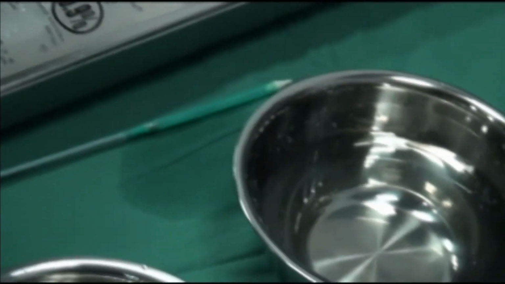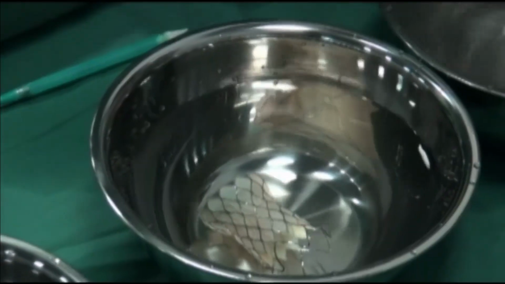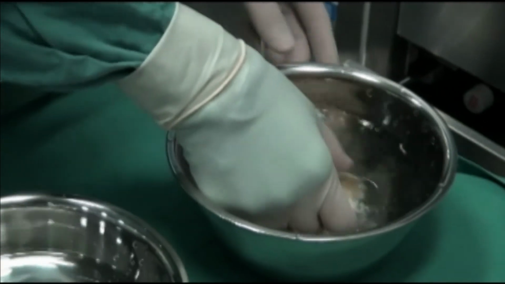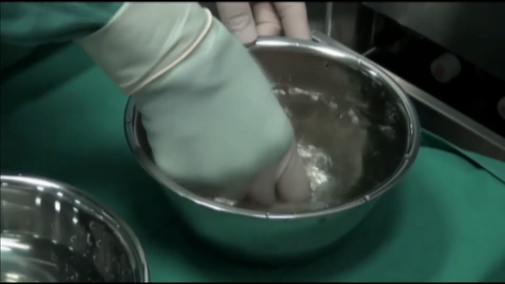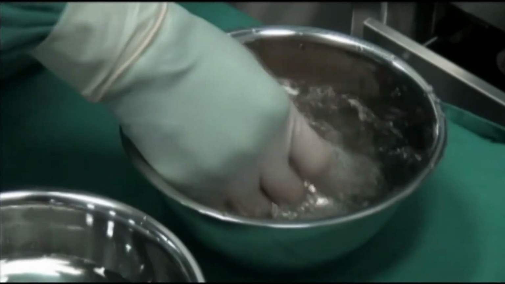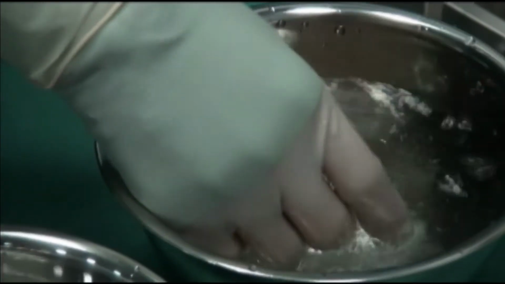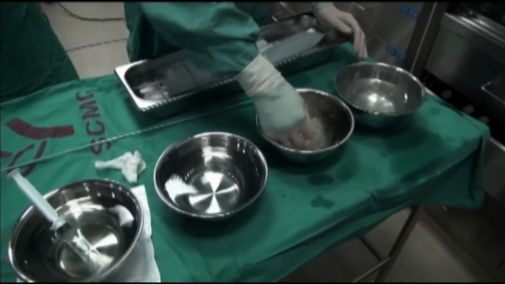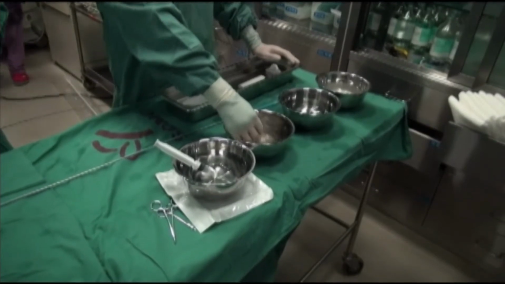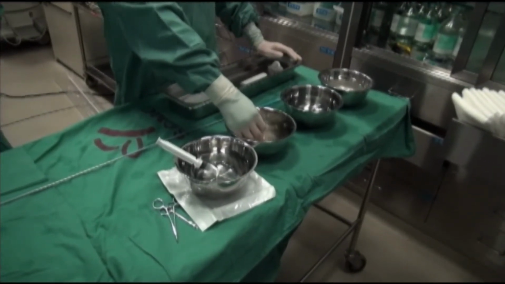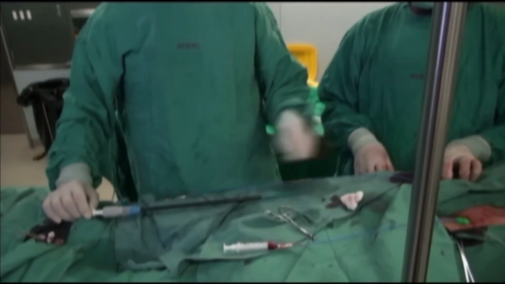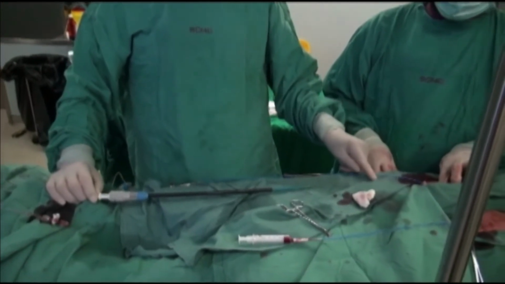Okay, now we will prepare the valve for cleaning. So we will wash the valve. We use 3 bowls, each one with 500 cc saline, and we wash each one for 3 minutes, shaking 300 times for each bowl. Second one, the last one. After that, we clean, and we will put it in ice water for crimping. And Dr. Hajadi is showing the delivery sheath, the sheaths.